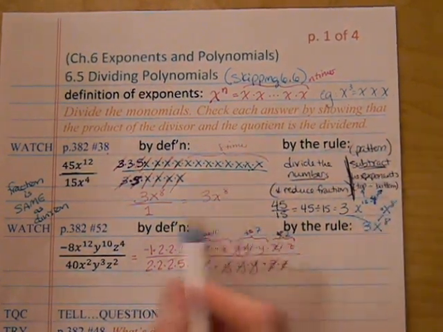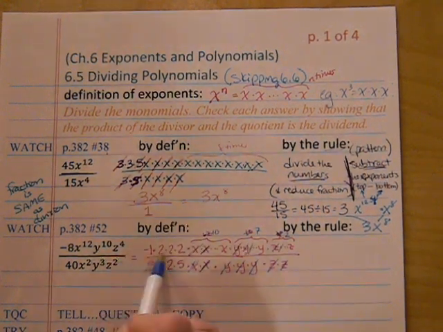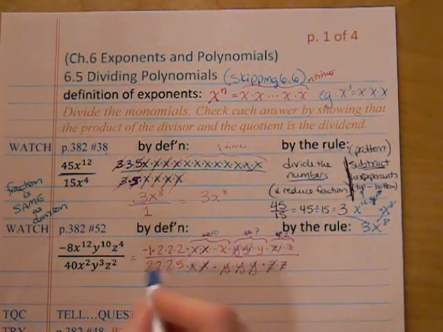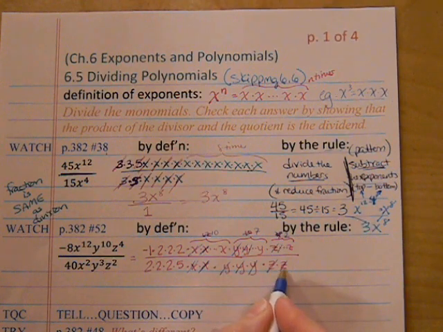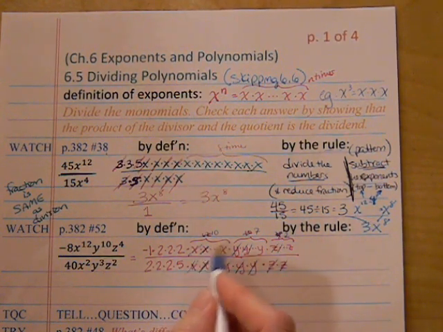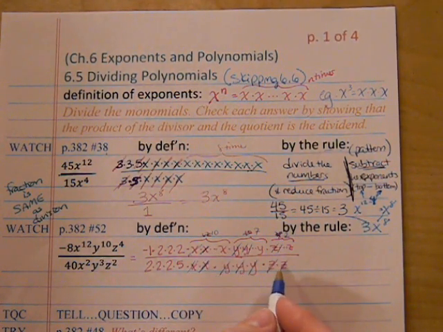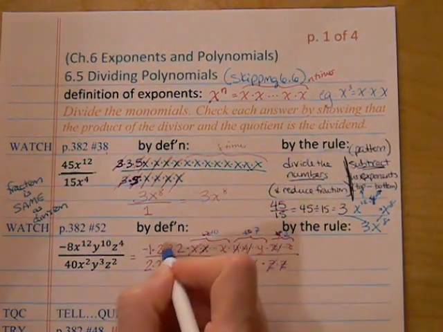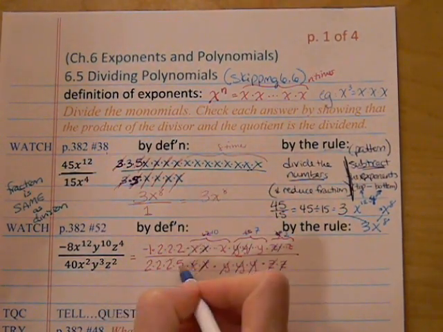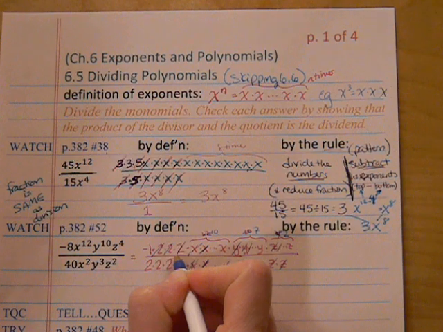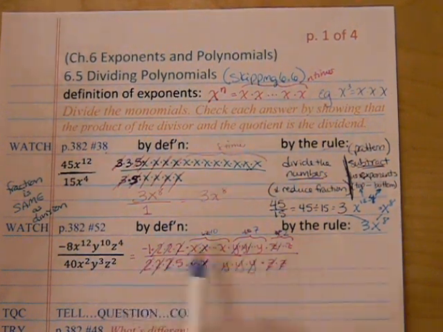And this is, again, doing this by definition, literally writing out what the exponents mean, writing out the prime factorization of the numbers and the letters, and then canceling matching pieces, matching factors, top and bottom. In terms of numbers, the negative 1 doesn't cancel, the 5 doesn't cancel, but the 3 2's on top cancel with the 3 2's on the bottom.